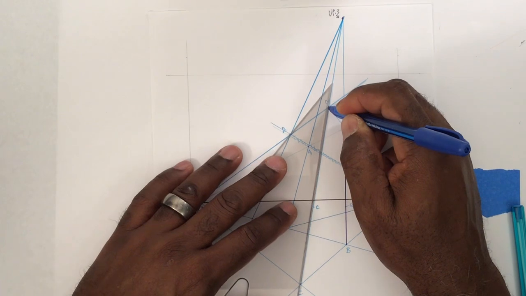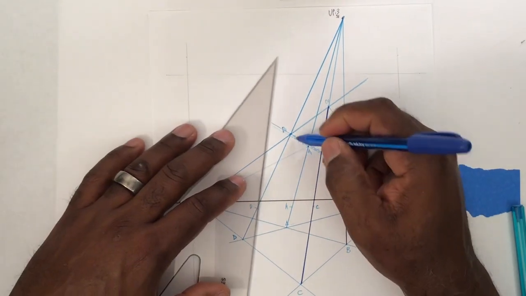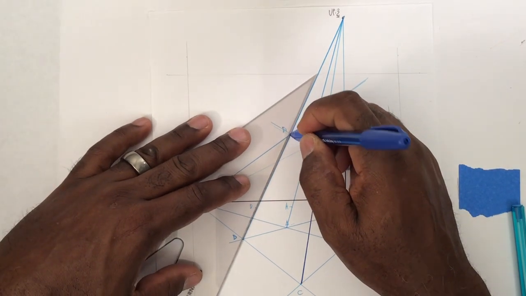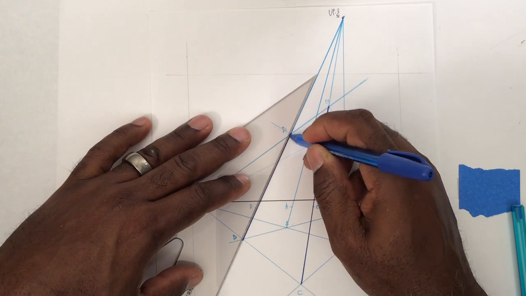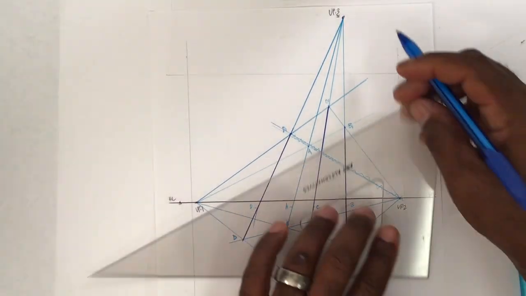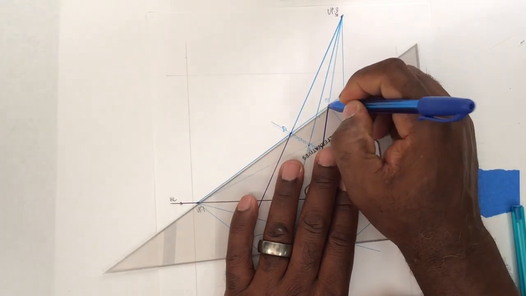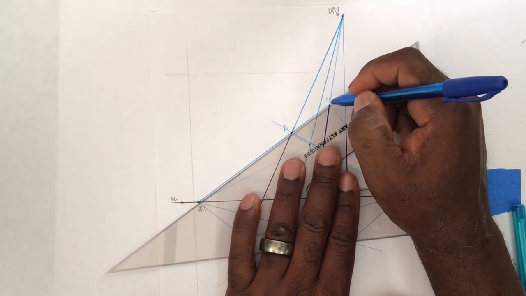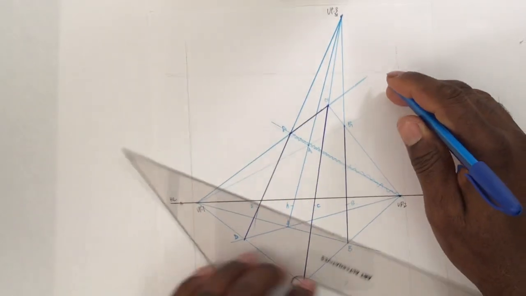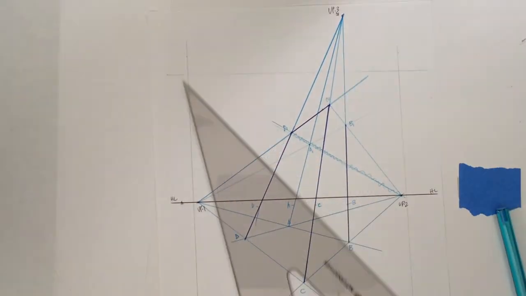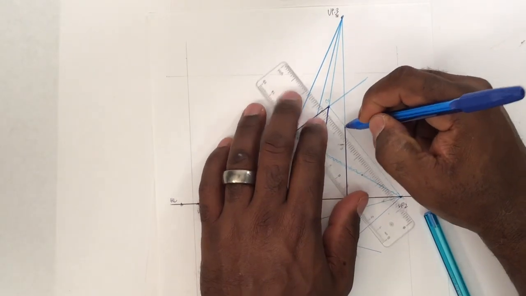All right, let's darken the line. Kind of overshot that point. It's okay. I practice what I preach. Use my short ruler.